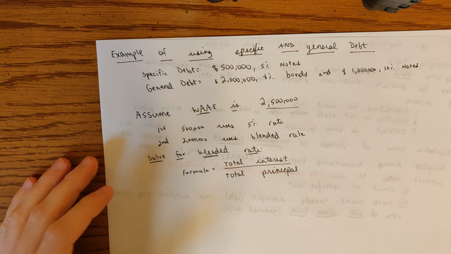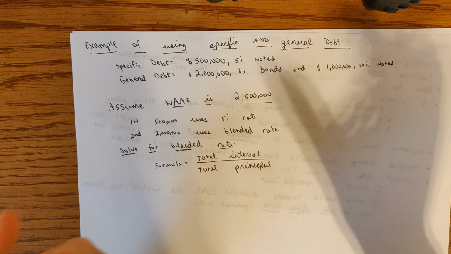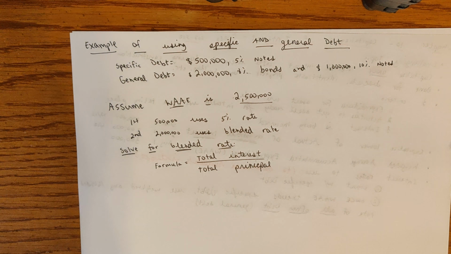But in the end, what we're trying to get here is avoidable interest. Once we've done the weighted average cumulative expenditure, we want to apply the correct rates to the right portions of it. We're going to divide it into two portions, so we have to apply a certain interest rate to each portion of the WAAE.